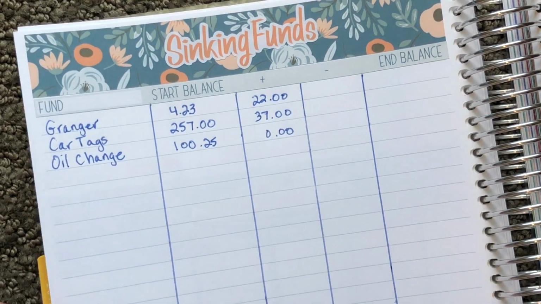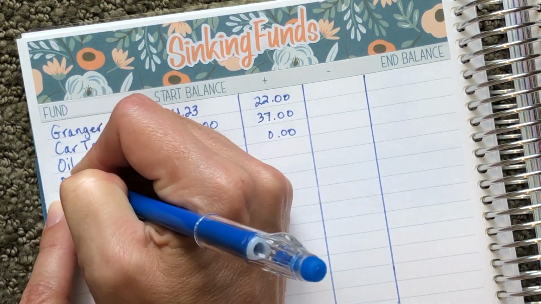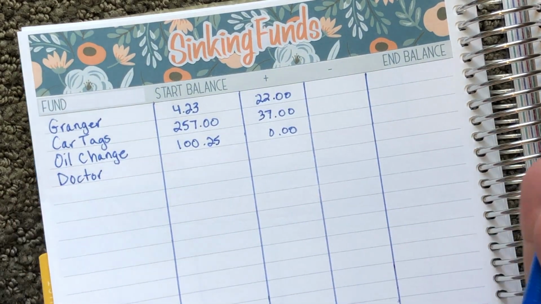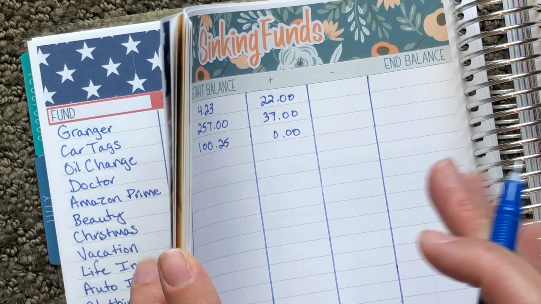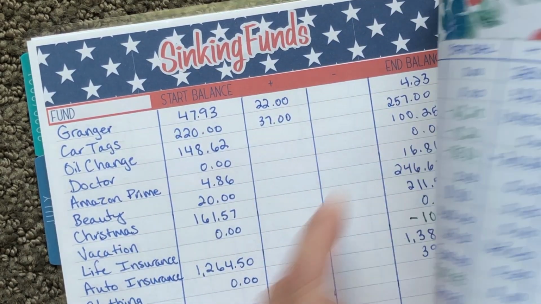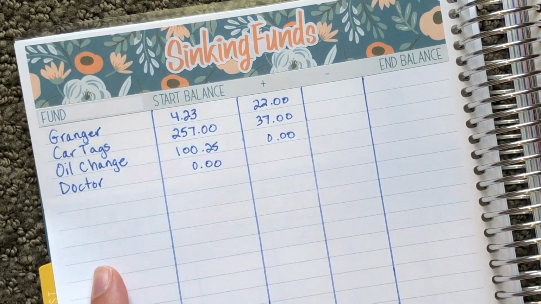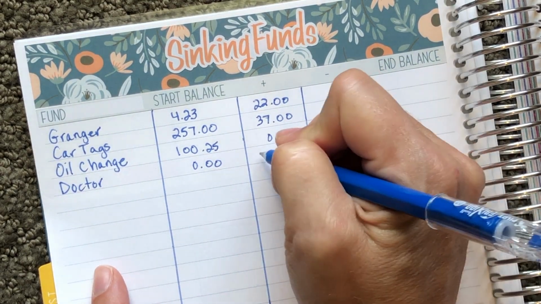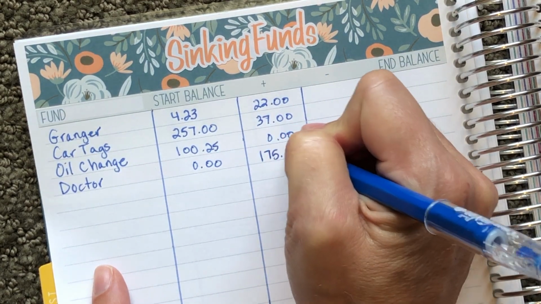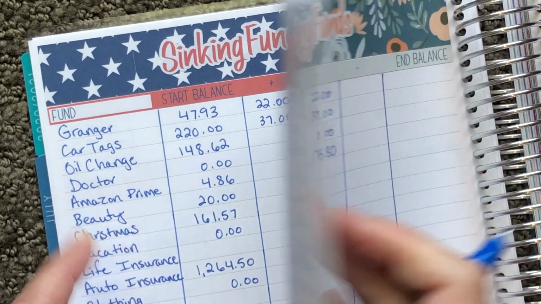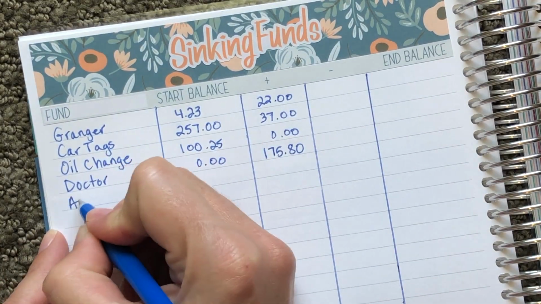Next is the doctor fund. This is for like prescriptions or unexpected appointments or supplements or whatever we need. We actually used it all last month, so we start with nothing. And we are adding $175.80. Then we have Amazon Prime.